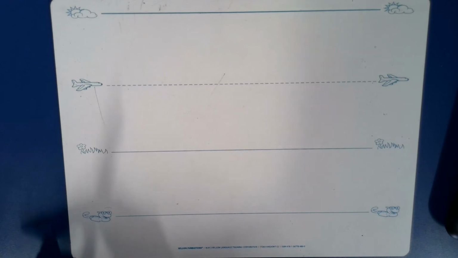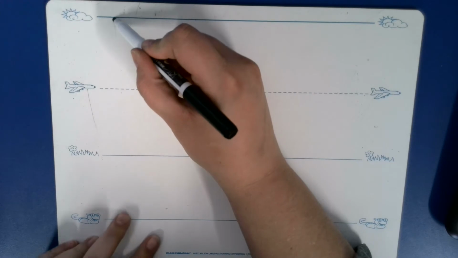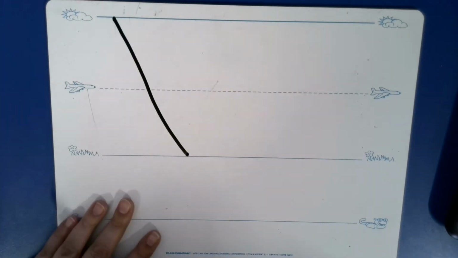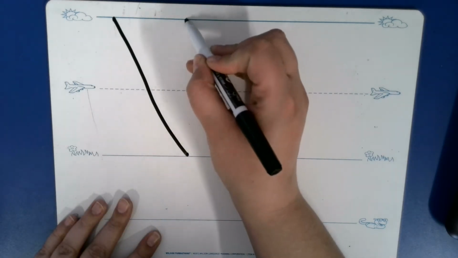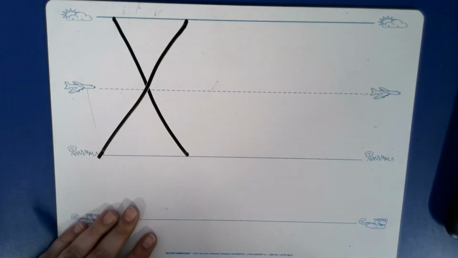All right, the next letter we have to practice. What comes after W? X. X, point to the skyline. Slide diagonal down to the grass line. Leave a space and point to the skyline. Slide down to the grass line. X, fox, X.